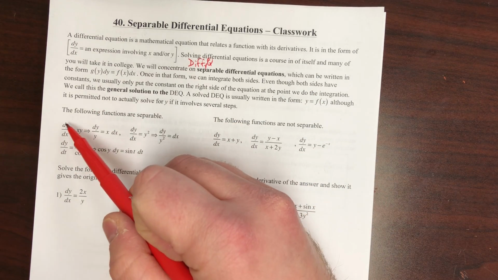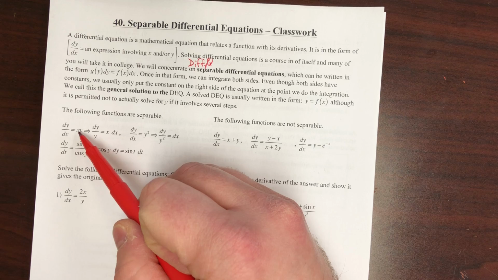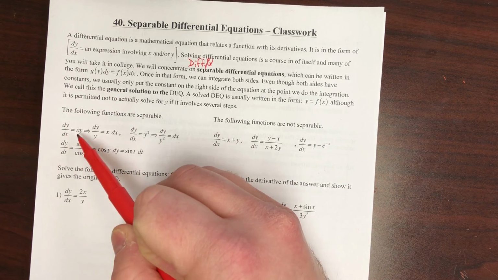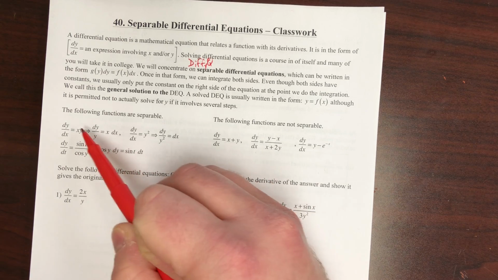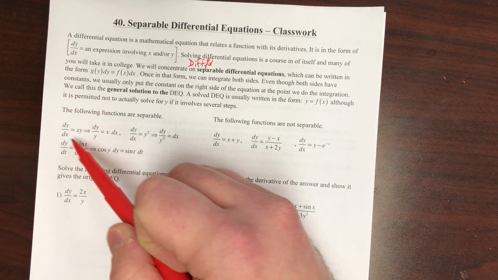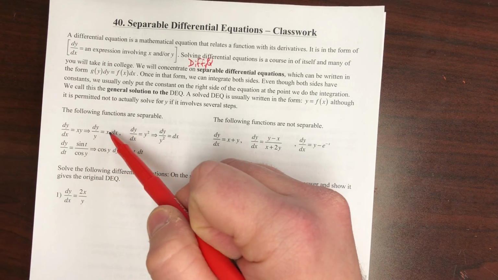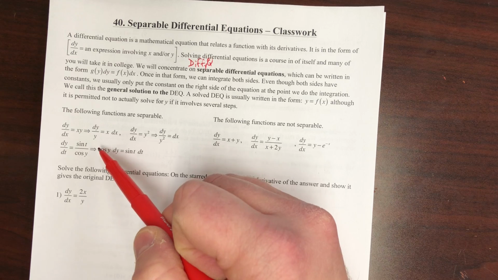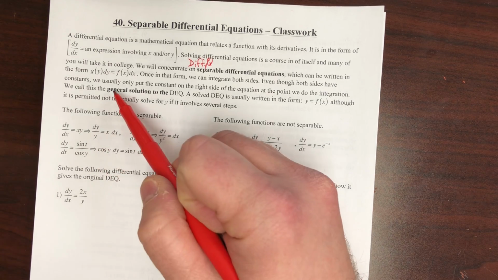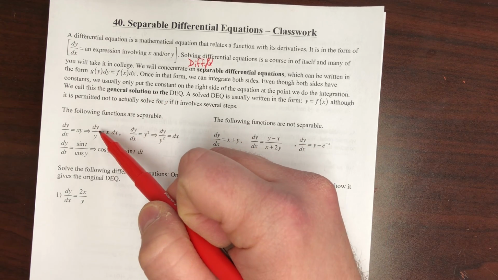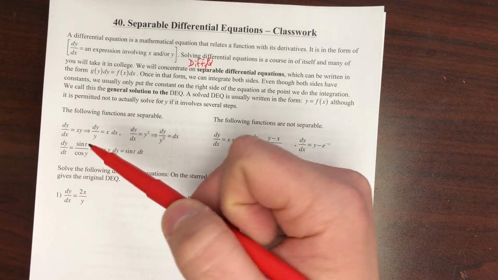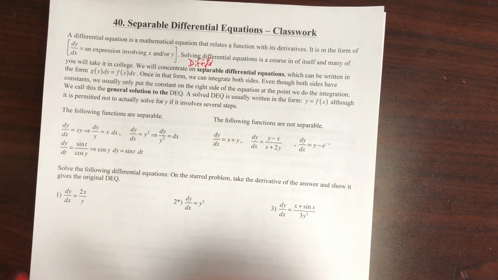So if I had dy dx is equal to xy, and I wanted to find what's called the general solution, I'm going to get the y stuff over on the left side. So we're going to divide both sides by y, right? If we do that, we get dy over y, and then we multiply both sides by dx. So now I've got dy over y is equal to x dx. When we say general solution, we mean find out what y equals without any dy or dx left over. So we're going to integrate it, basically.